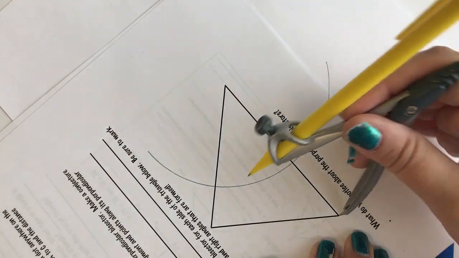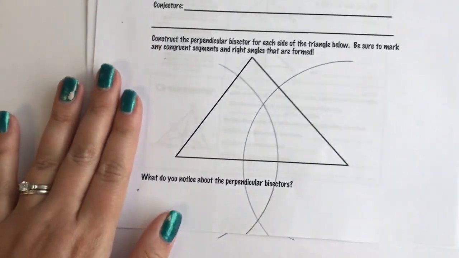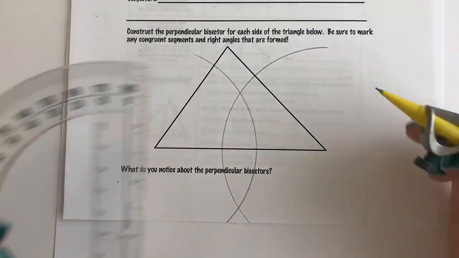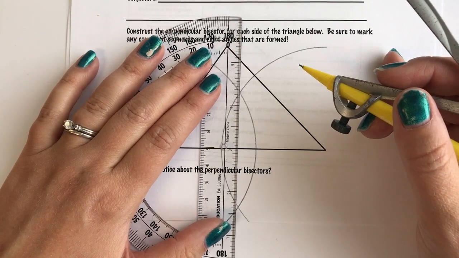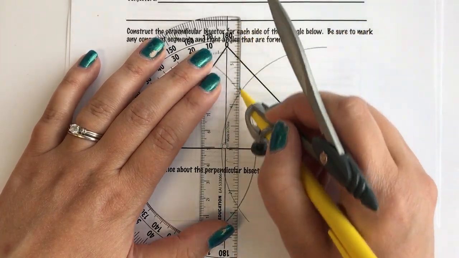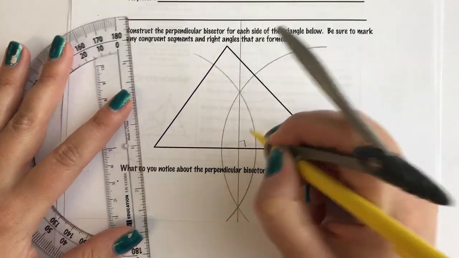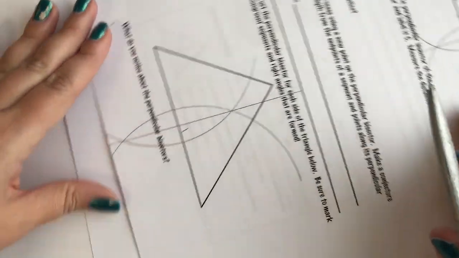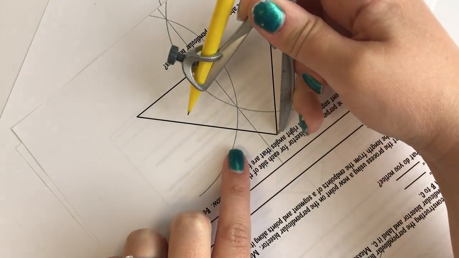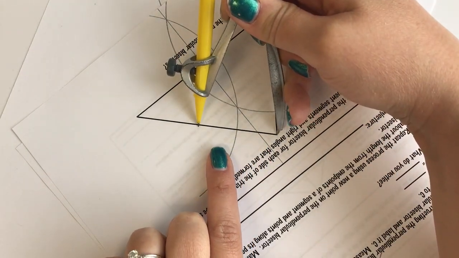So go from one end of the segment and the other end. Oh good, it was on the paper. That's awesome. So we've got our two intersections. This is going to be our perpendicular bisector number 1. Then we go to another side and do the perpendicular bisector of this side.